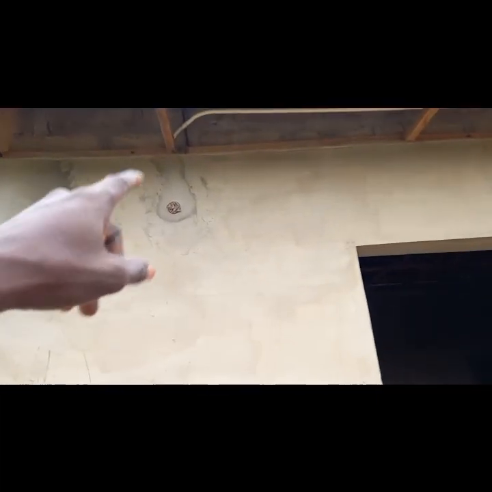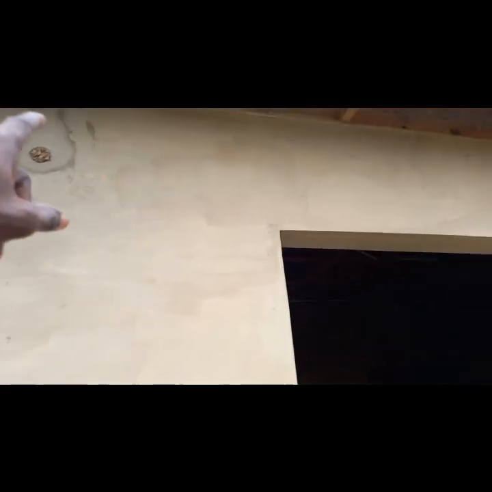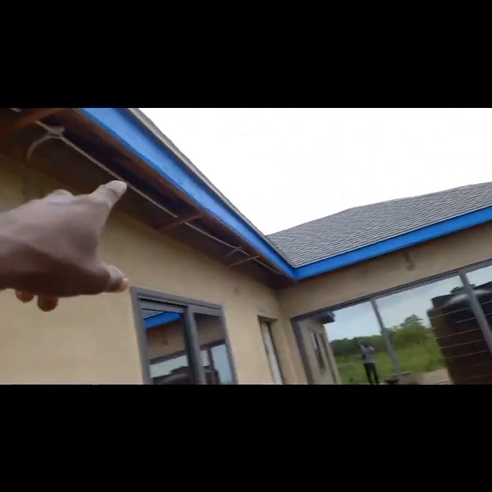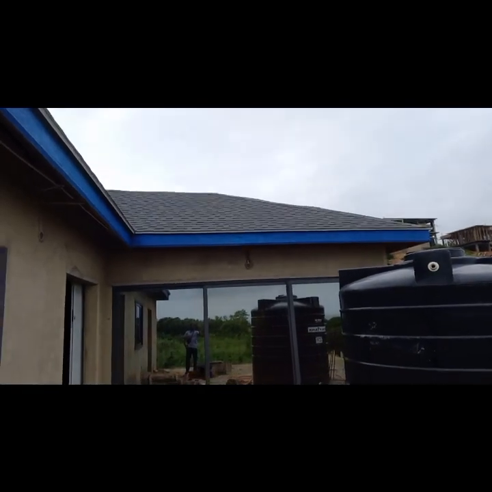This is an overview of what we've done. Okay, so here there's a wall light. There are 1, 2, 3, 4. Okay, so there are 4. This is going to serve like a bar or something.